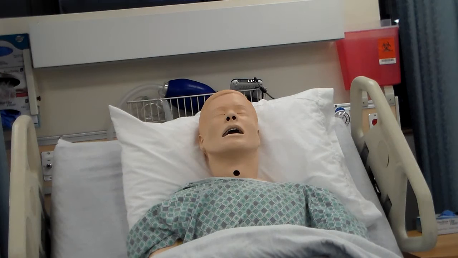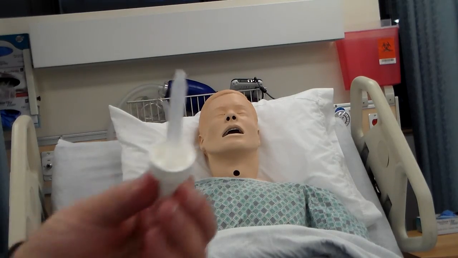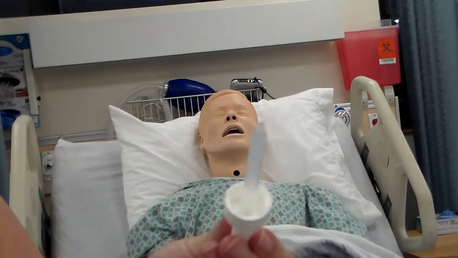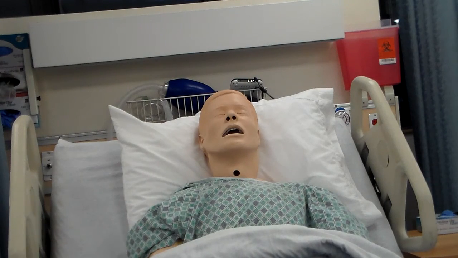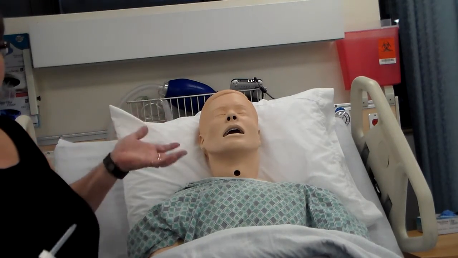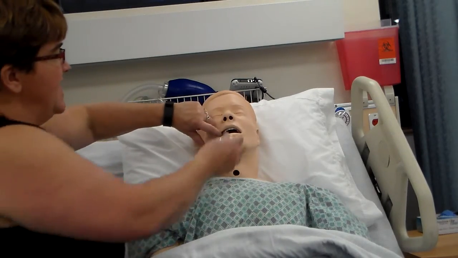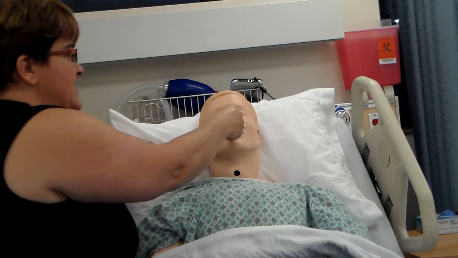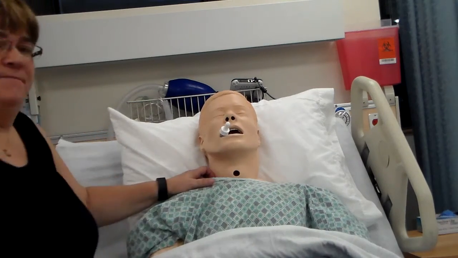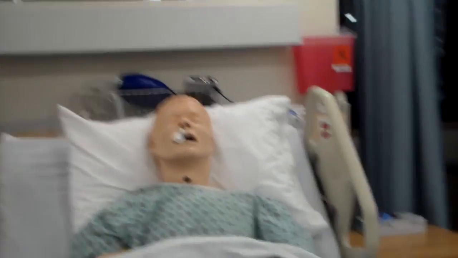Now, if we were administering a medication to a child, we may actually have to use a dropper. This dropper is used to administer to somebody that is young and not able to swallow. What you do is you put it inside their mouth, beside their cheek and teeth, and you slowly infuse it.